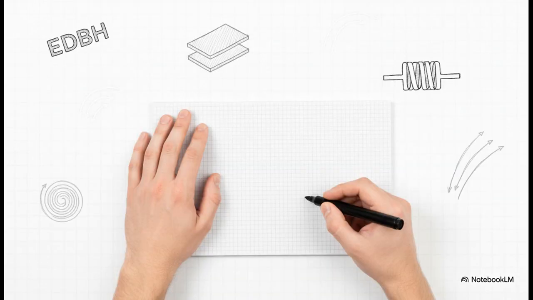So what does this all mean for you? Well, look, true understanding isn't about just passively watching this. It's about actively doing. So here's my challenge to you. Grab a blank piece of paper and try to redraw that entire EDBH framework from memory. Can you trace the logical path we just walked, all the way from a material property like permittivity to a final component like a capacitor? Because true mastery, the kind that really sticks with you, it comes from being able to rebuild the idea for yourself. Give it a try.